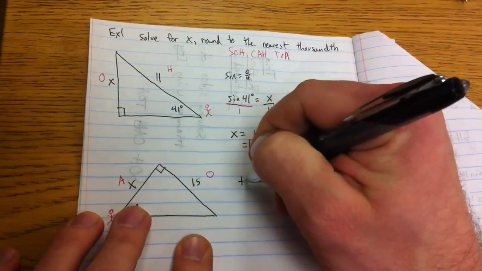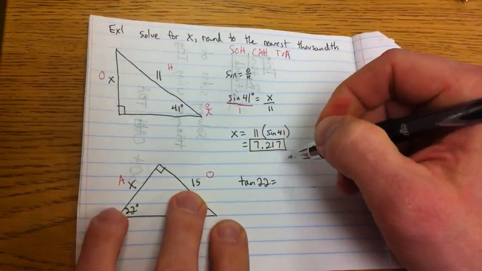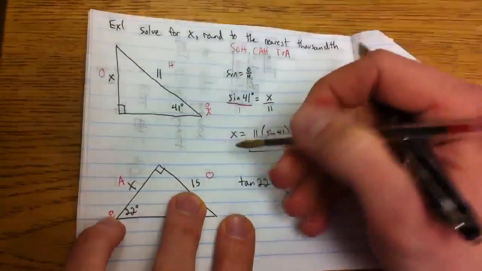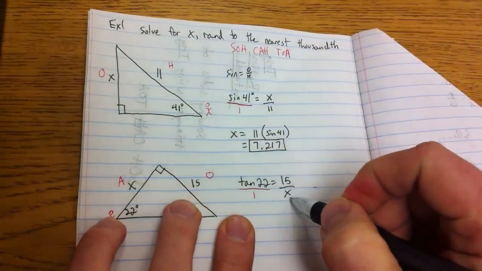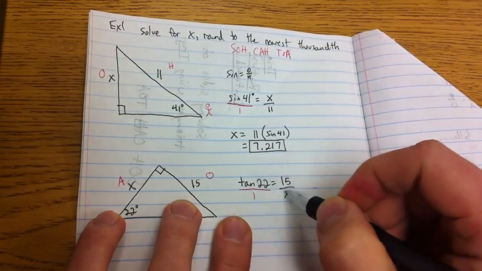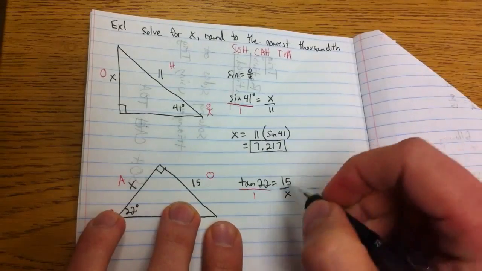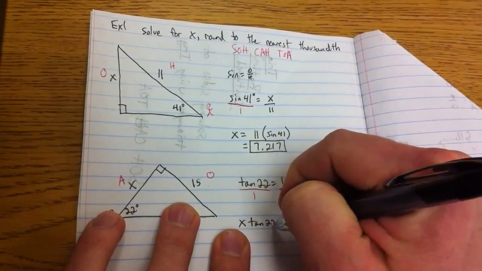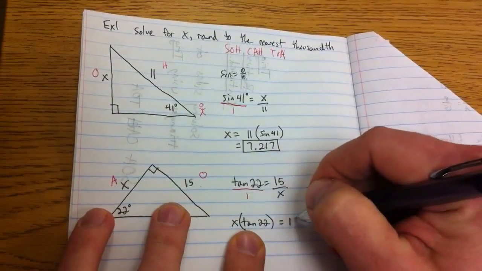The tangent of the angle, 22 degrees, is equal to the opposite over adjacent, 15 over x. Put the tangent of 22 over 1 and cross multiply. This time the x is in the denominator, so just be careful. Solve it the way you always solve proportions. x times tangent of 22, in parentheses, and then 1 times 15 is 15.